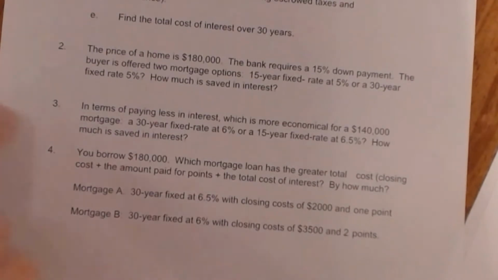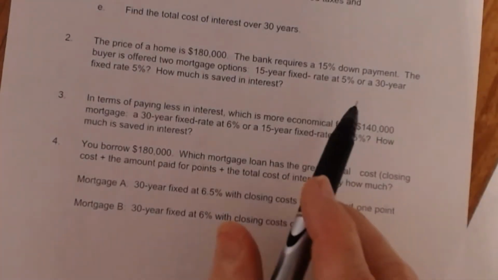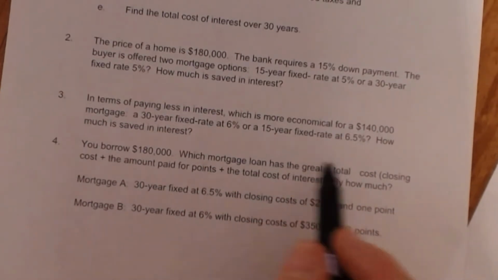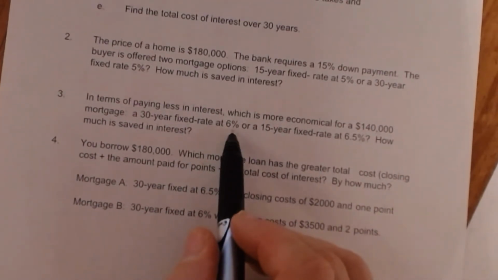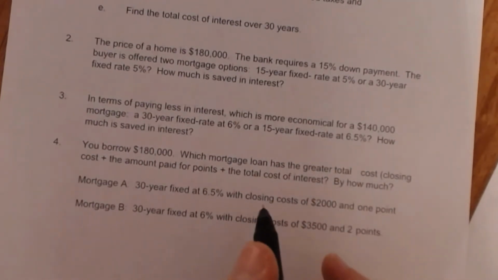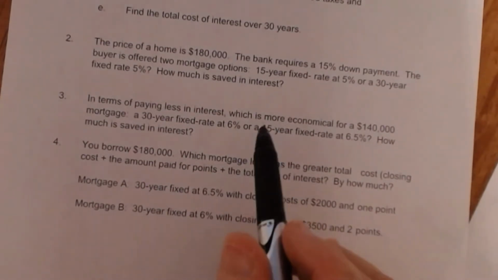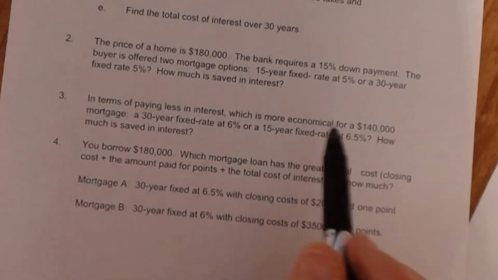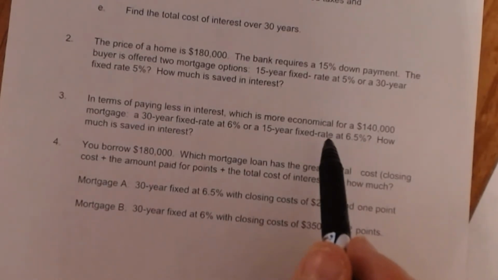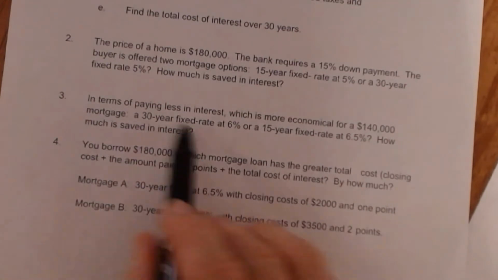So it's kind of like number 2. So it's going to be the same amount of work, except this time you're comparing 2 interest rates. One's at 6% for 30 years, and the other one's a 15-year at 6.5%. Okay? All right, now notice in there, it doesn't say anything about a down payment, or anything about closing costs or anything. So we're just going to use the information we're given.